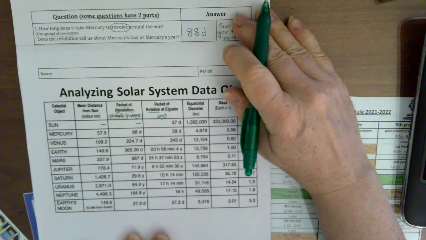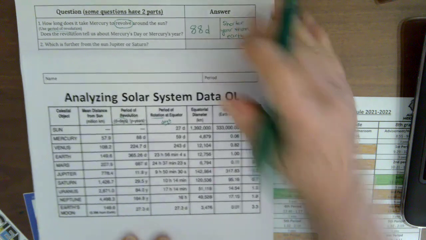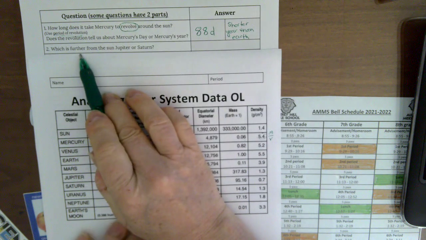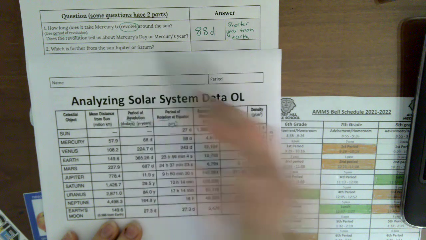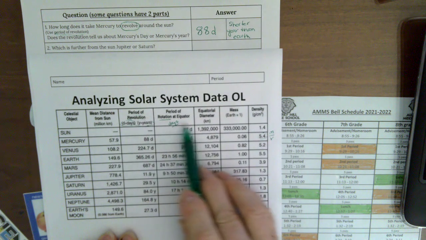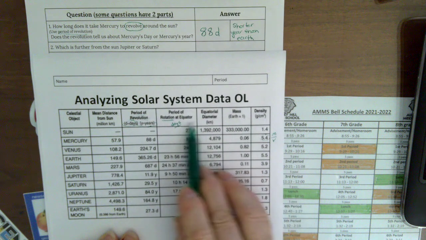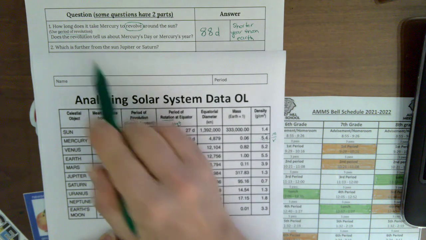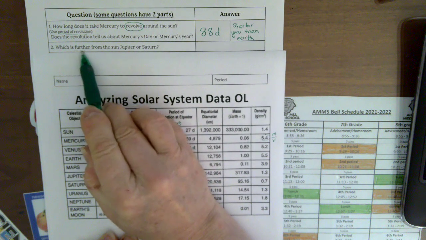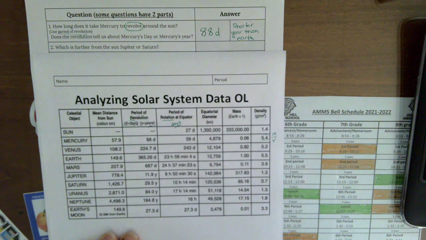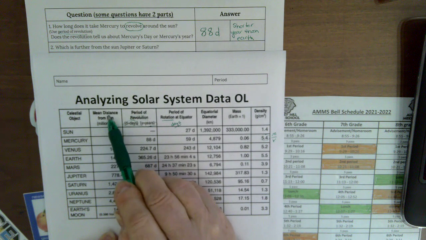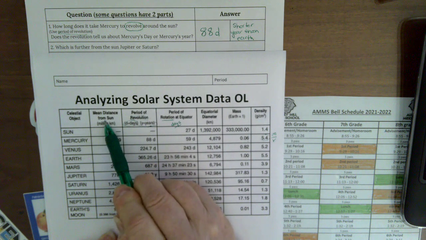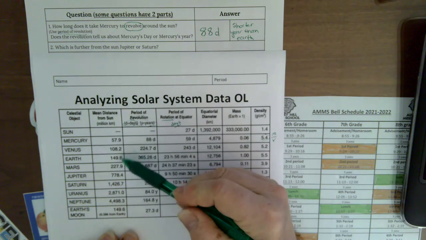We're going to move on to the next question. Which is further from the sun, Jupiter or Saturn? So looking at these, you have to think, what do I need to find out the distance further from the sun, Jupiter or Saturn? So we're going to look at the mean distance from the sun. Okay, these are the mean distances.